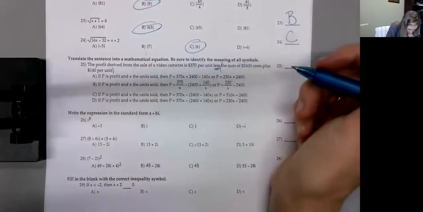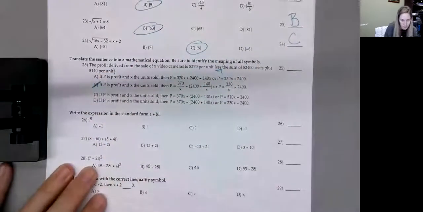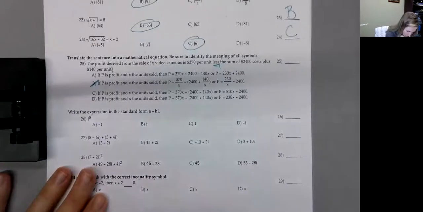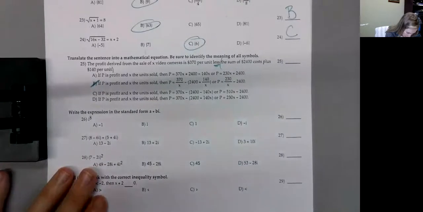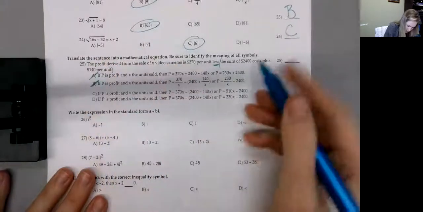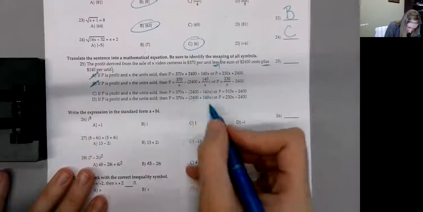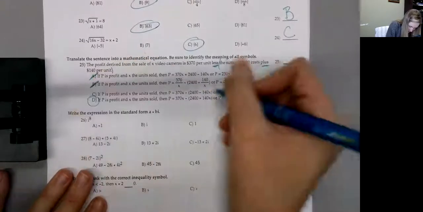So 370 times X. So we're not dividing by the profit. If it says per, we're going to multiply. Per unit less the sum. So we're going to have a subtract here because less the sum of 2,400 plus cost per unit. That one has subtract.